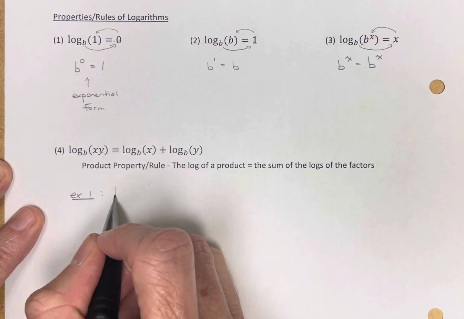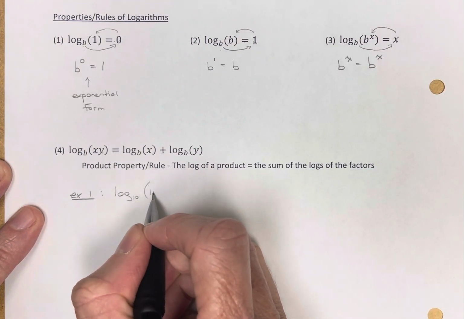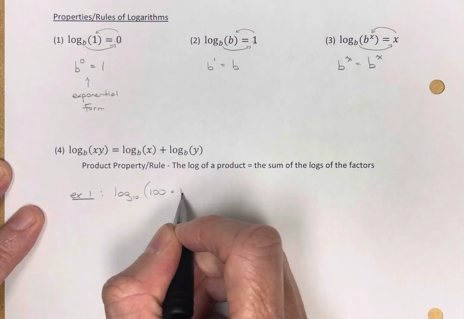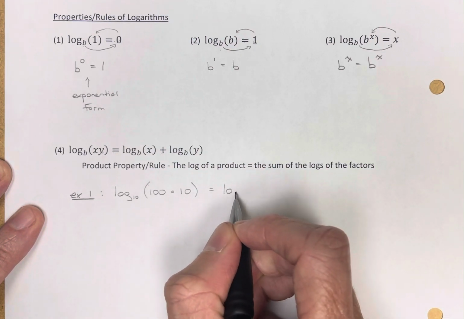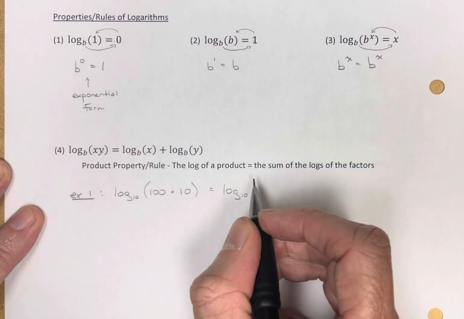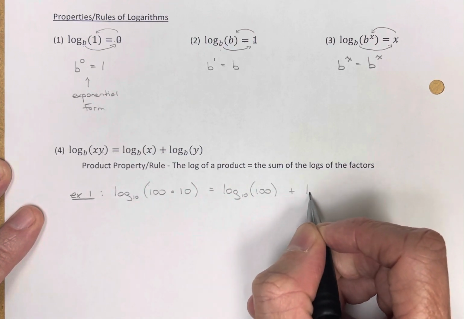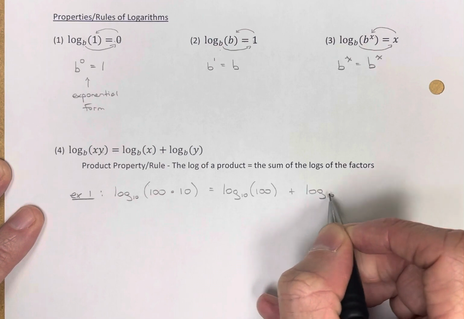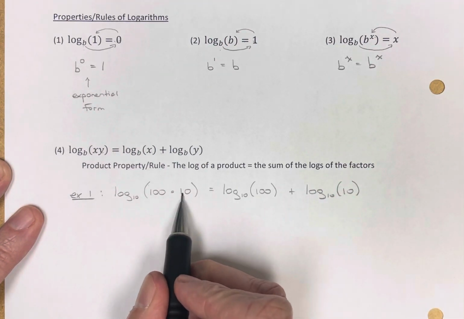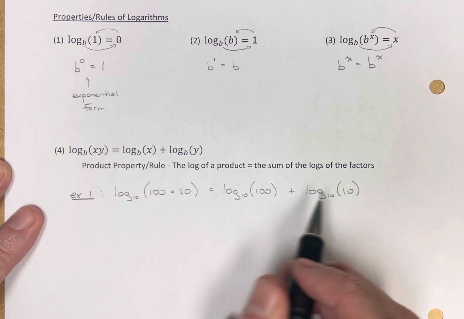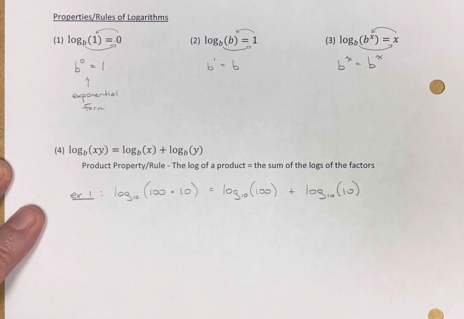Okay, we'll see with numbers. The log base 10 of 100 times 10 is the same thing as the log base 10 of 100 plus the log base 10 of 10. 100 times 10, you can split the factors up. Notice that the base always remains the same.